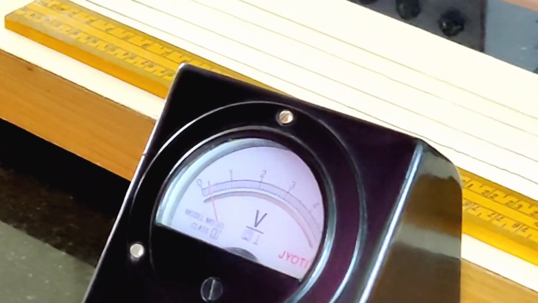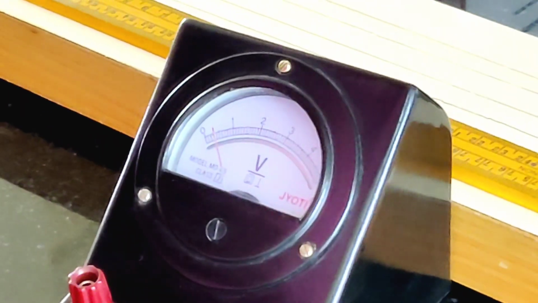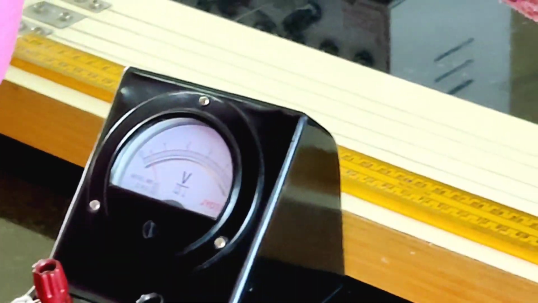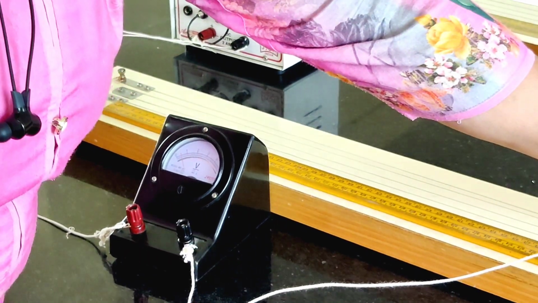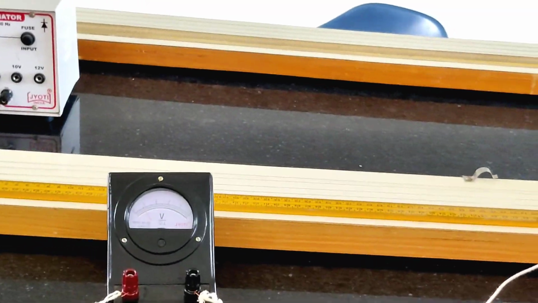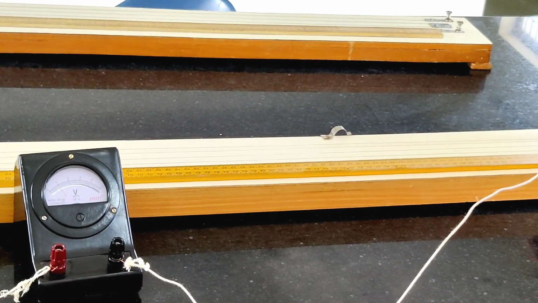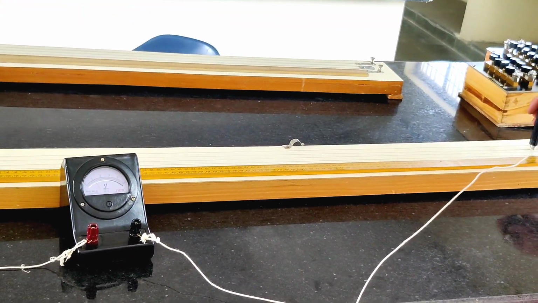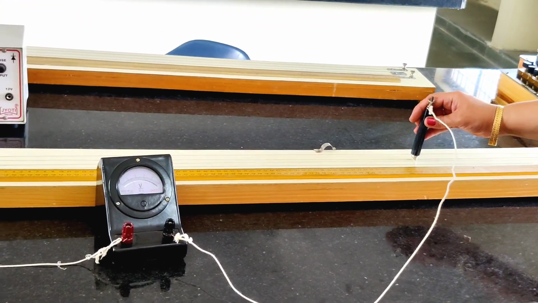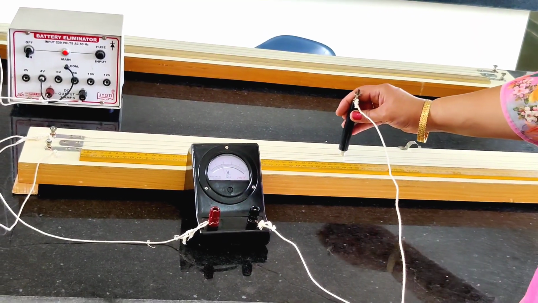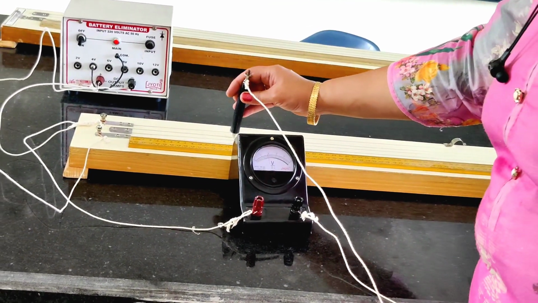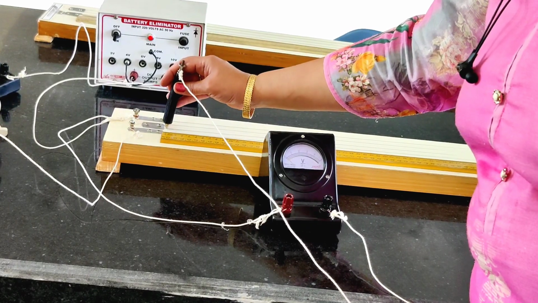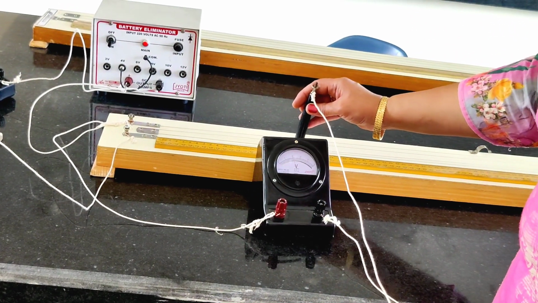The potential difference is increasing; it is directly proportional to length. We will find the value, but I am just showing you that with an increase in length, the reading of the voltmeter is increasing. So this is how you can see it: as I move the jockey over the wire, the reading of the voltmeter increases.